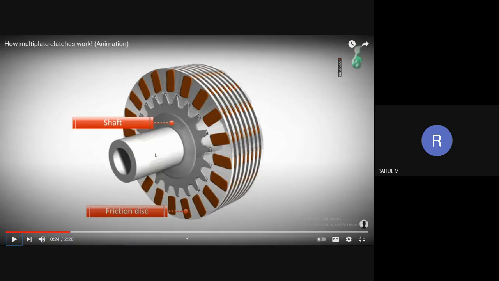Now this friction disk is connected to a shaft in between. You can see how it is engaged. The first set of plates is your friction disk, or the driving plate.